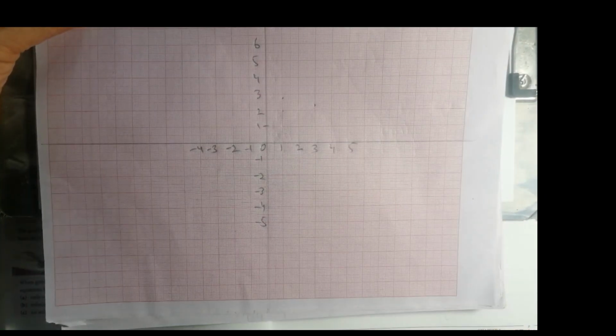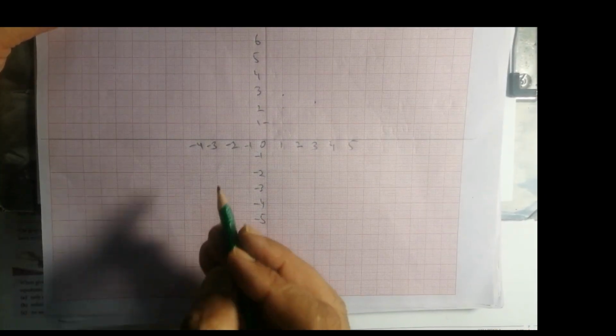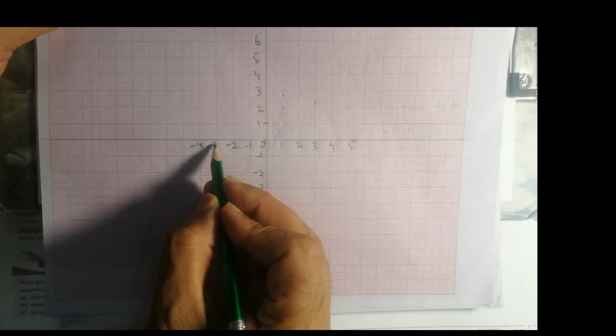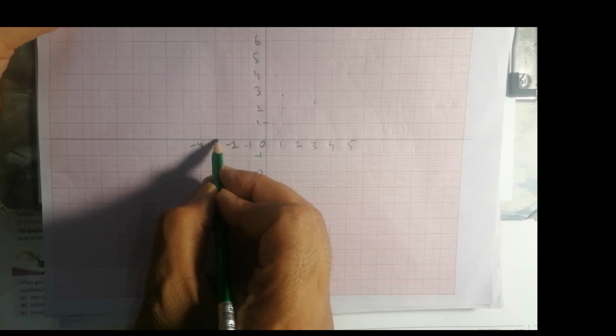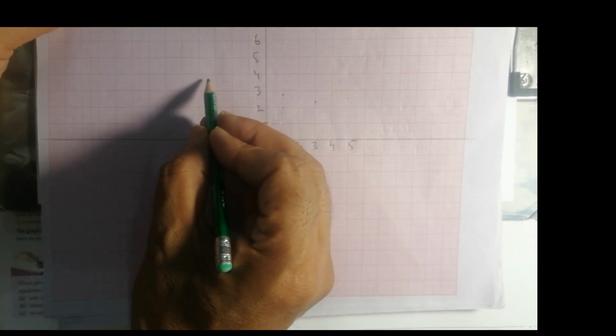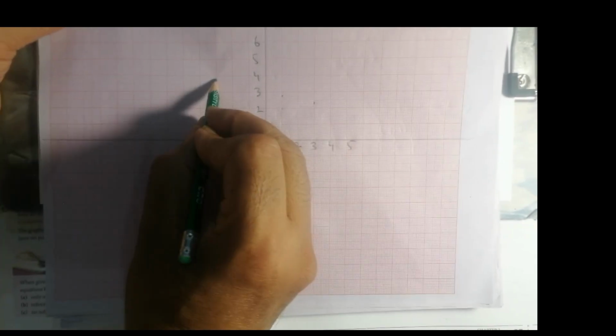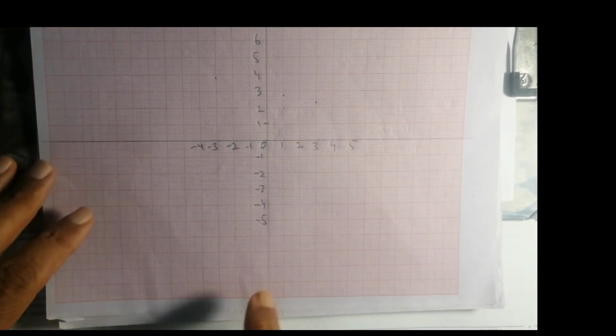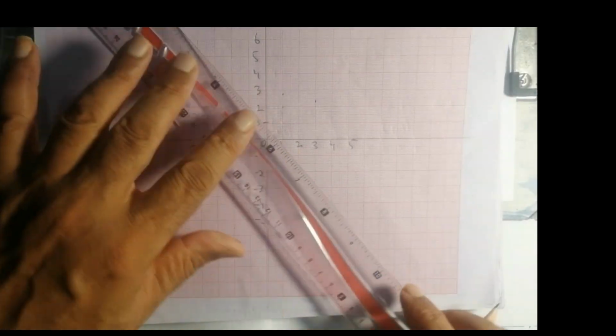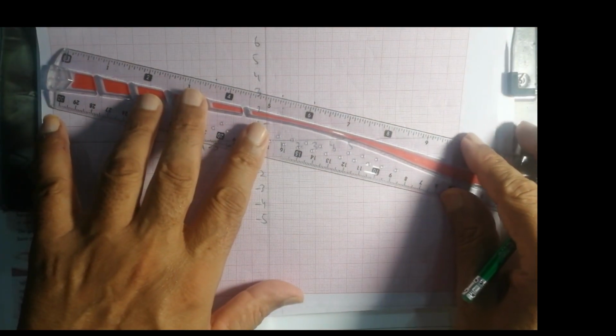So minus 3 and 3.75, this is minus 3, and 3.75, this is 3, and this one is here. So now we can join these 3 points.